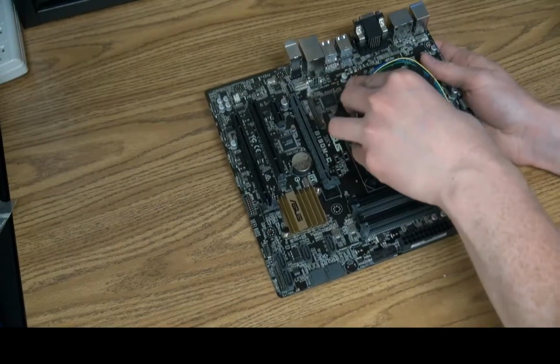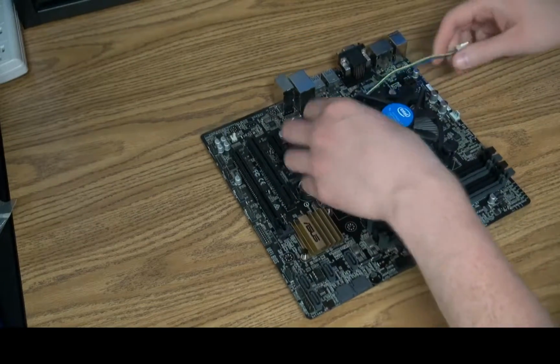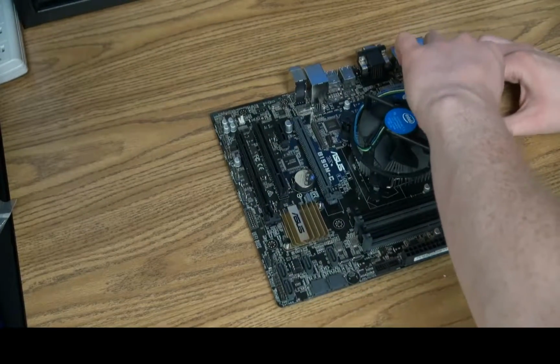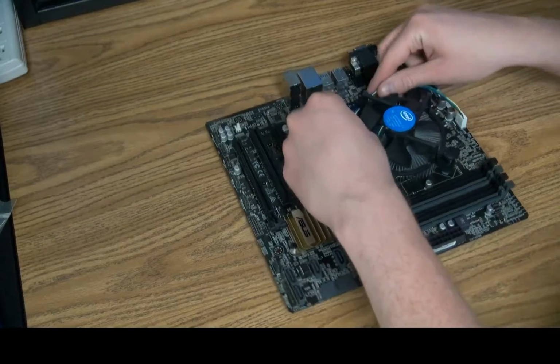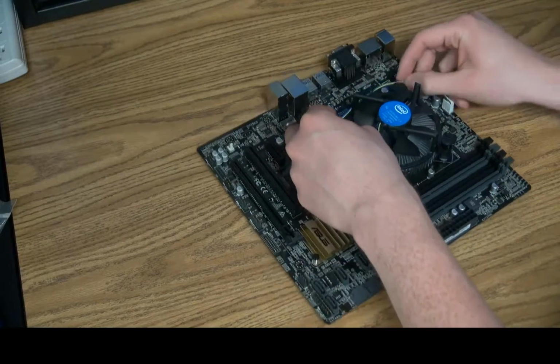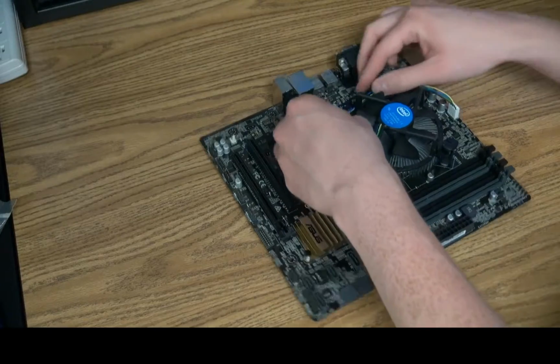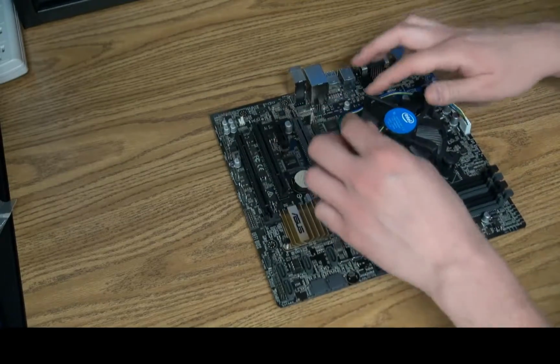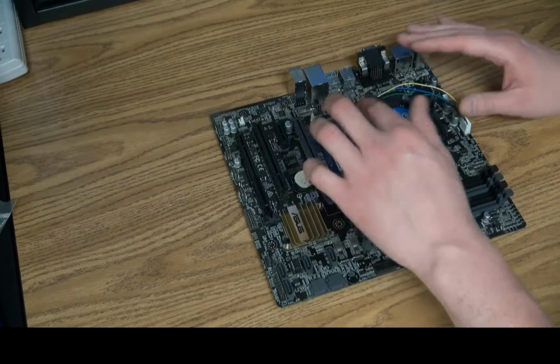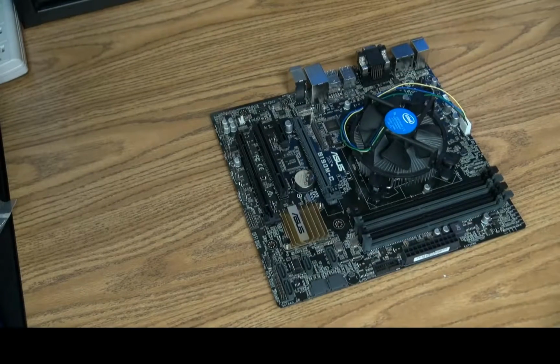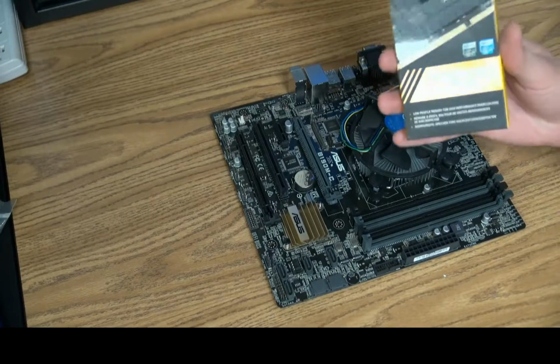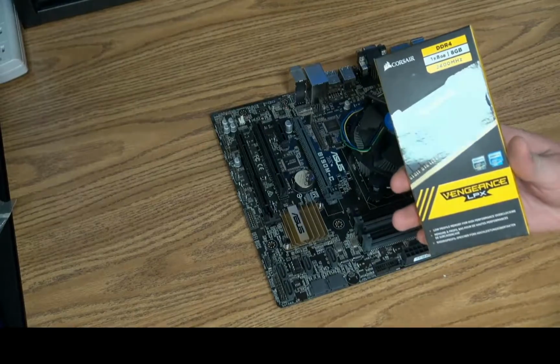There we go. And that's on there. And we'll plug the fan in. And there's that. Might have to zip tie that down somehow, maybe. Should be okay though.